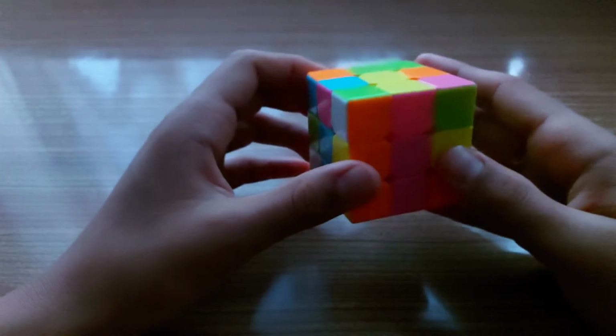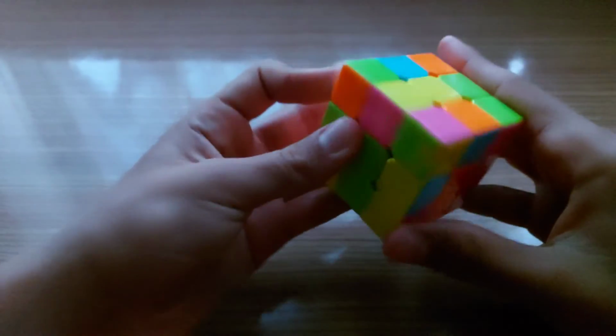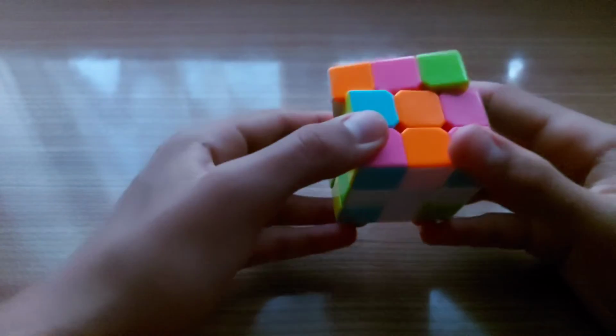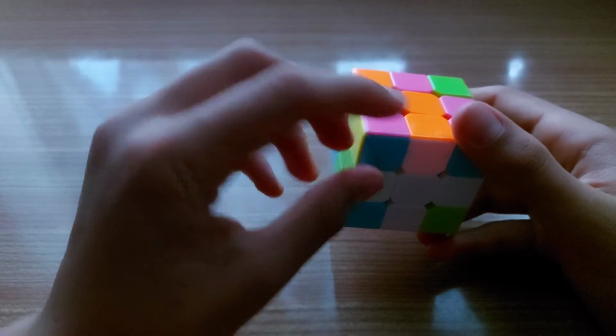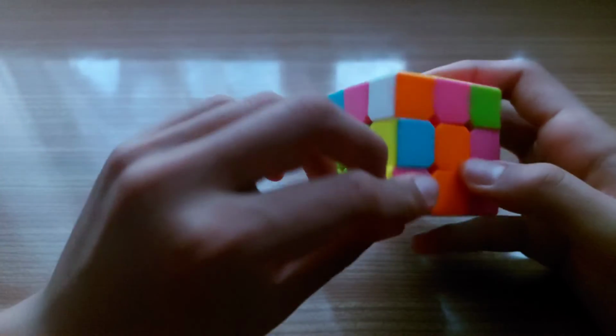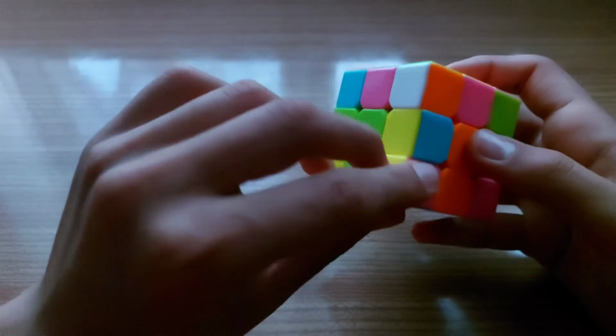So what we're going to do is place it on top of where it needs to go into, and it needs to go into this square here. So it's going to go down here. So white, green and orange is going to go into this square, so we put it on top of where it needs to go into.